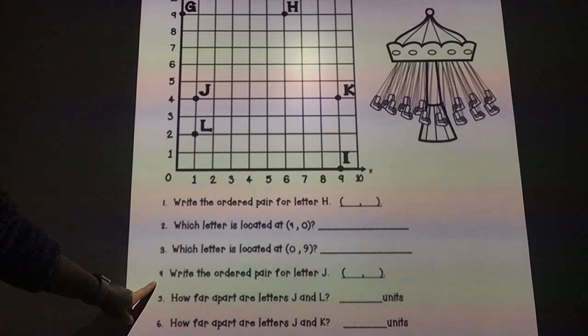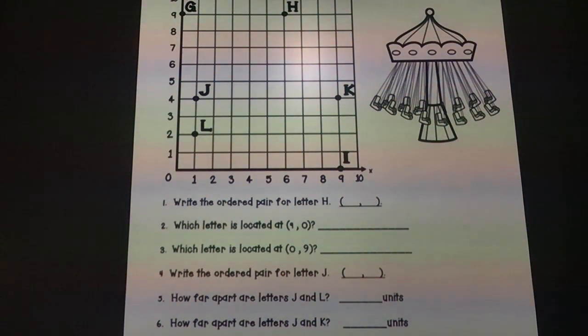Number 4, I want you to try on your own. I want you to tell me, where is J? What is the ordered pair for J? Mason, don't say that. The ordered pair for J. Tell somebody in your area now, what is the ordered pair for J? With your mask on, staying in your seat.